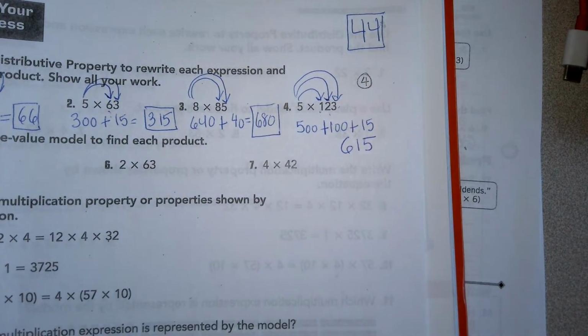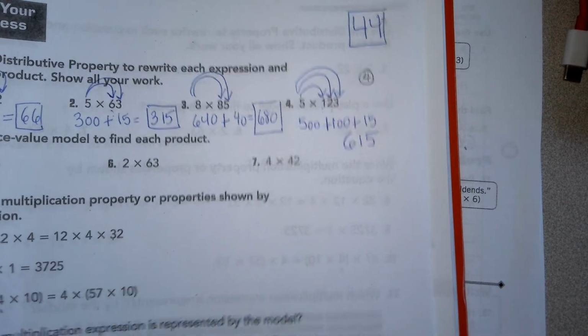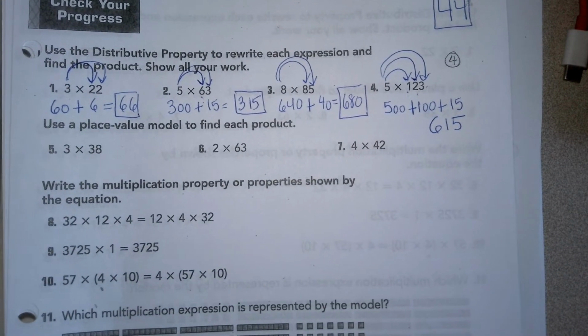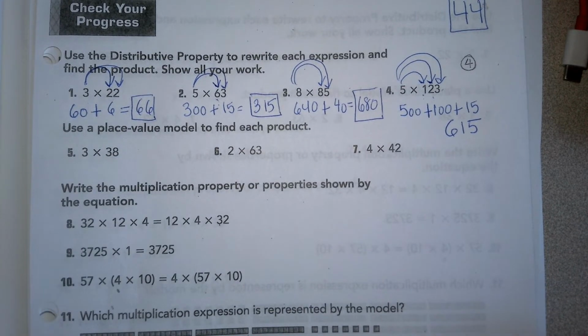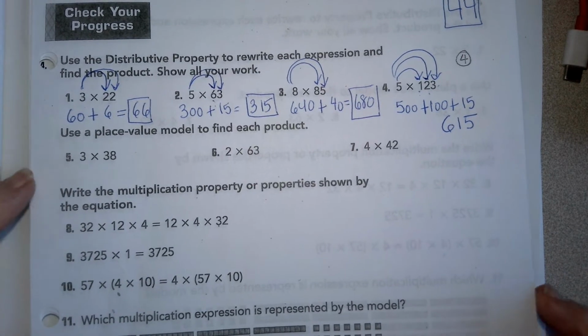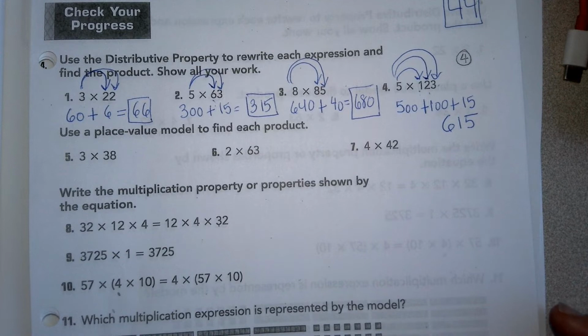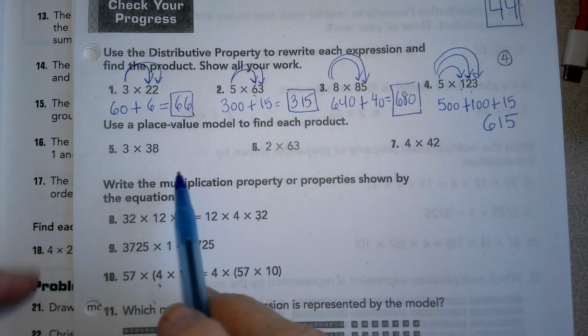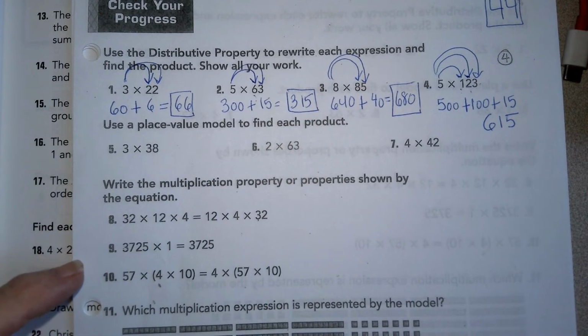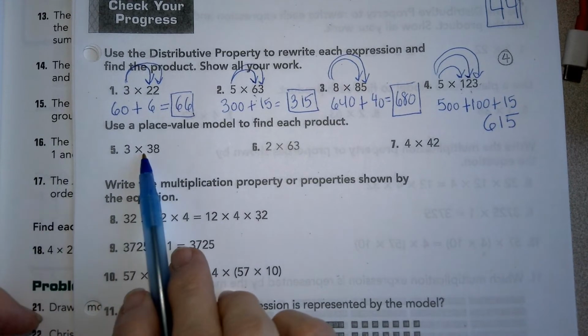Okay. And then, okay, here, a place, I'm never going to ask you for a place value model. Maybe. I don't think so. No. I don't think so. Because that would take all day. We don't want to do that. It wouldn't take all day, but it's unnecessary. We're going to go ahead and do the distributive model again to multiply these numbers.